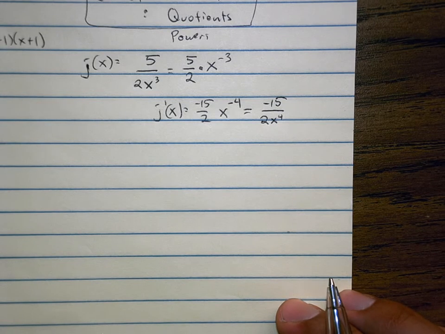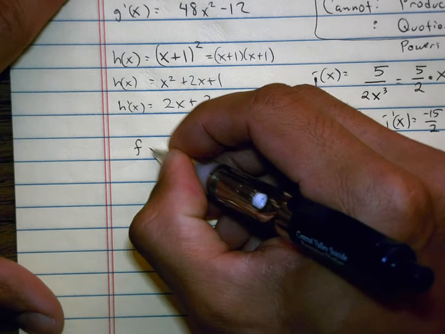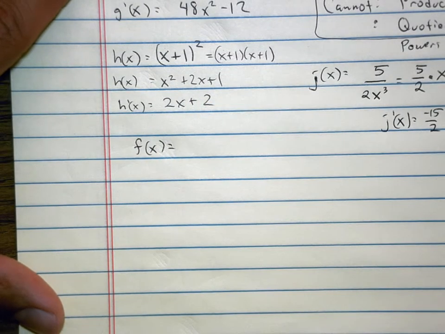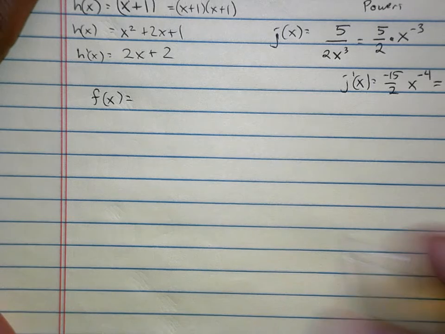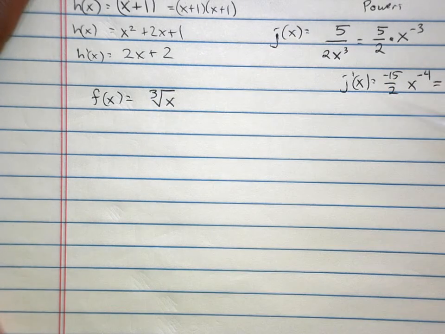One last example that I have to show you before we go to a different rule is what happens when you have a root. Let's go back to f of x. Let's say I had an f of x and it was the third root of x.